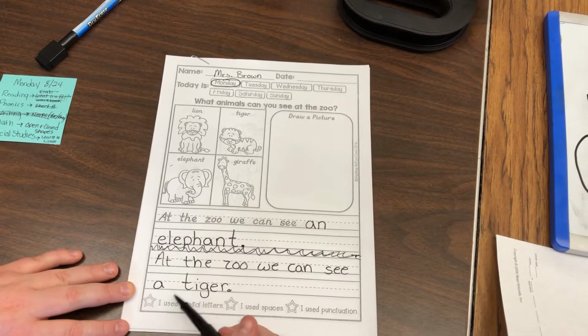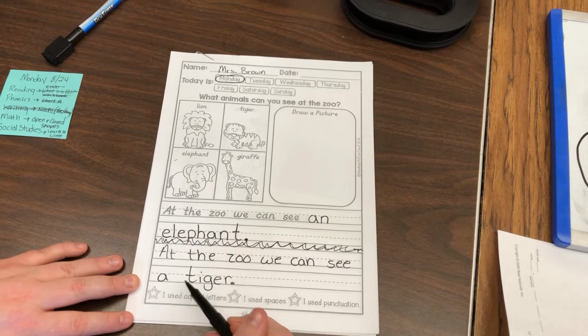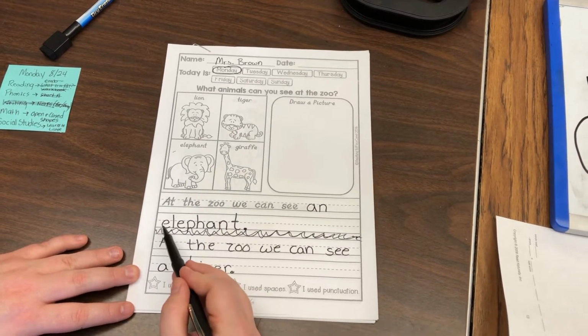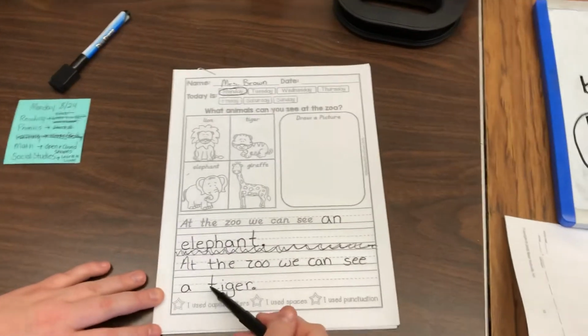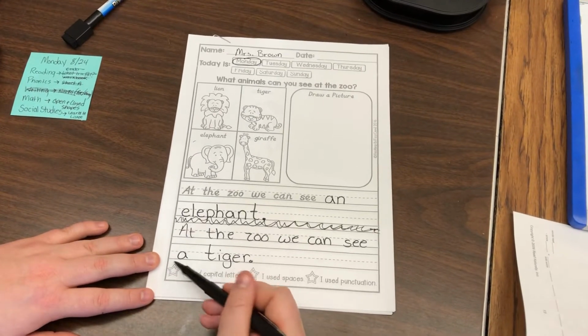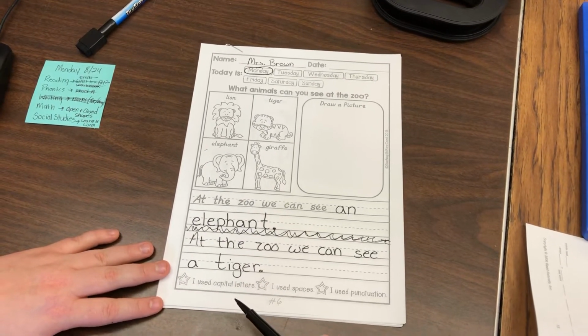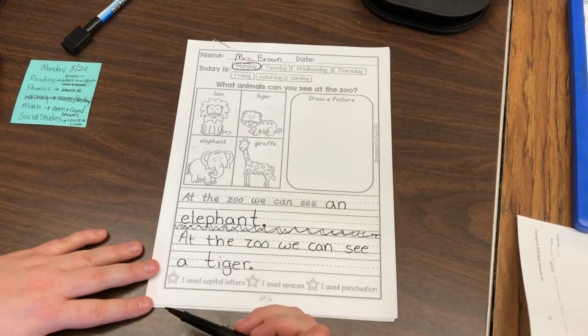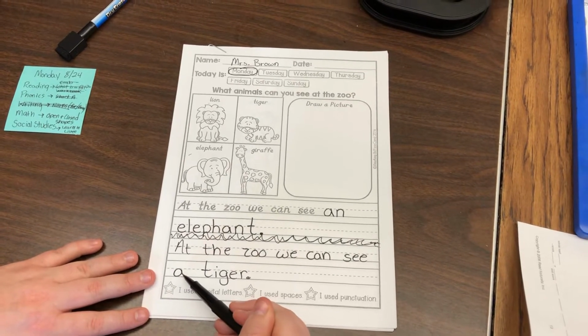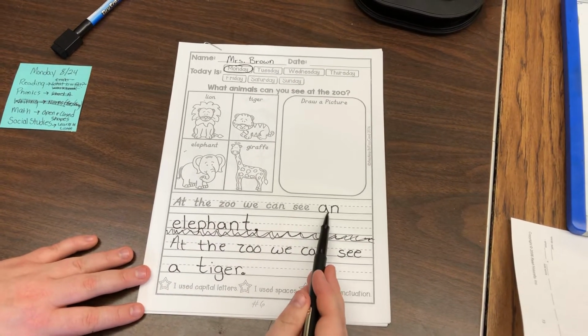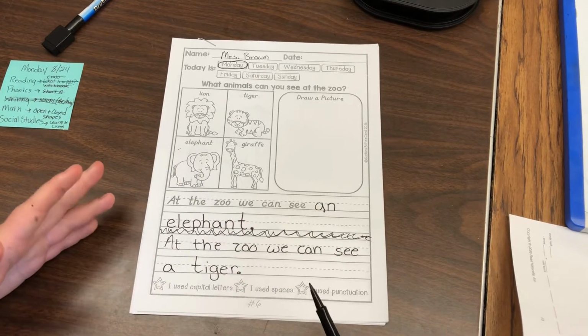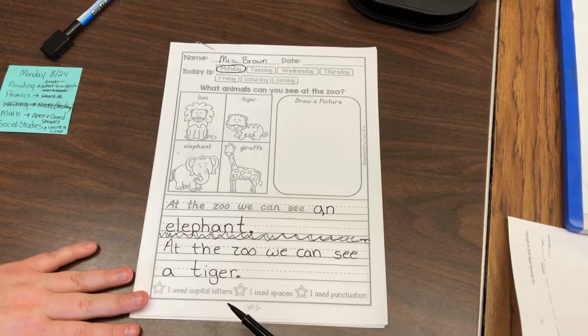So you realize this one didn't start with a vowel. It didn't start with an E or an A or an I or a U. It started with a T, so we could keep our A there. I know that's confusing, and if you mess that up, that's okay. If you use a or an, I'll know what you're talking about because this is something that's a little bit hard for us to understand still.